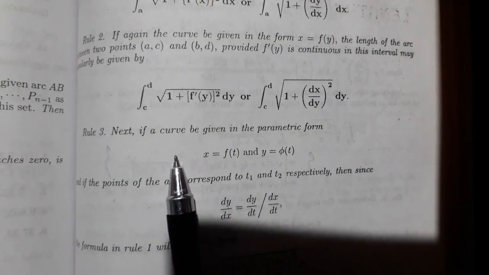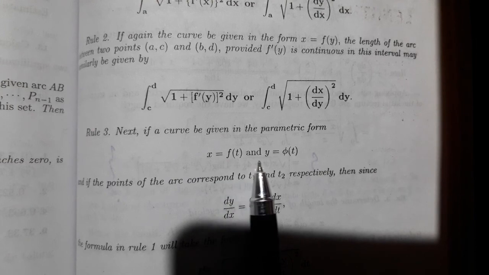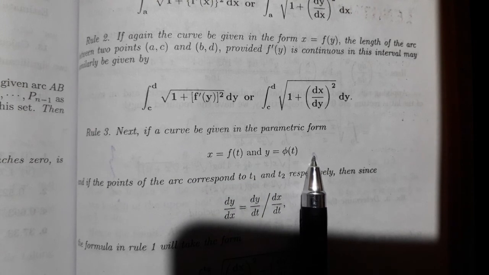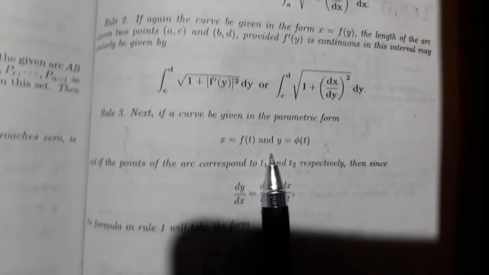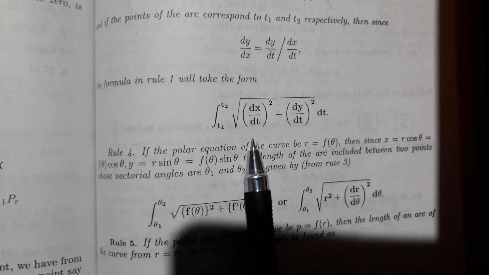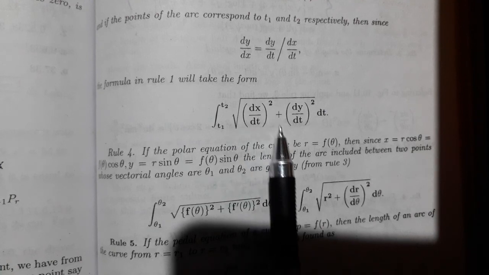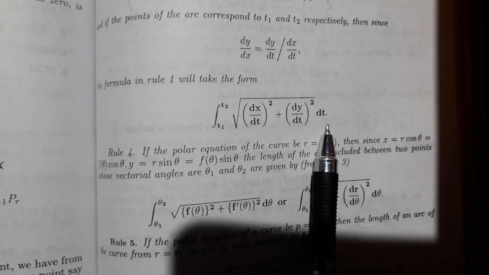And if the curve is given in parametric form, x equal to f(t) and y equal to phi(t), then the length of the curve is given by this formula: the integral from t1 to t2 of the square root of (dx by dt) whole square plus (dy by dt) whole square, dt.